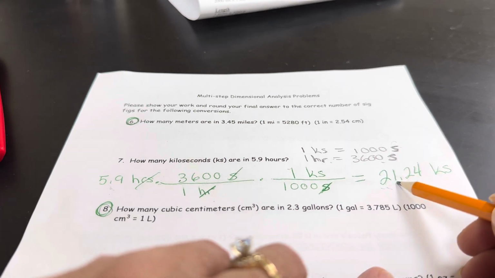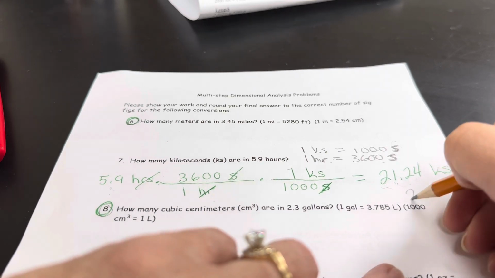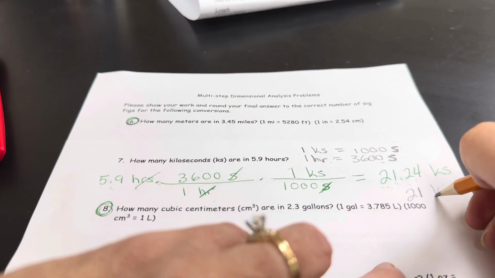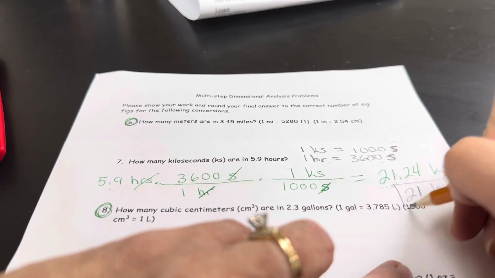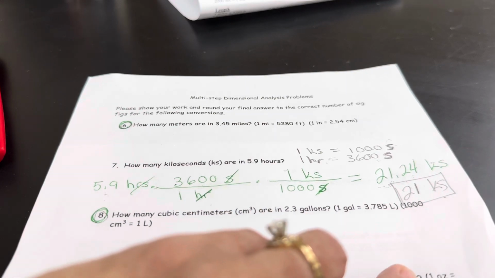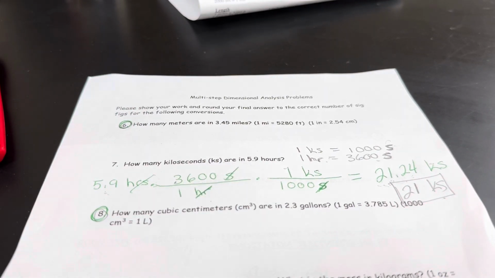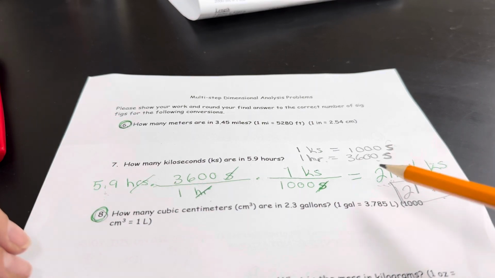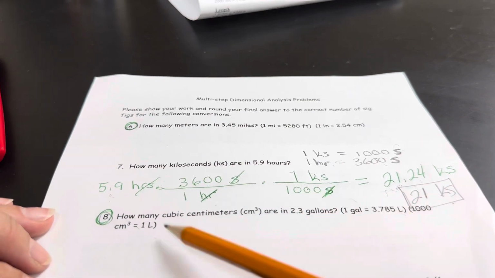I want 1. I want the second one. 2's not enough to make that round up, so my answer is going to say 21 kiloseconds, and that's my final answer, okay? Again, if you're here, you're doing everything I expect you to do, okay? Good job. Try number 8. It's also going to have 2 steps, and the conversion factors are given to you, okay?